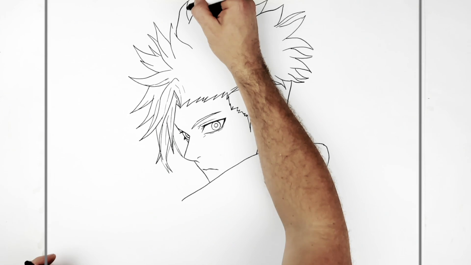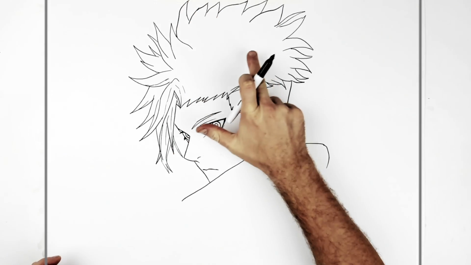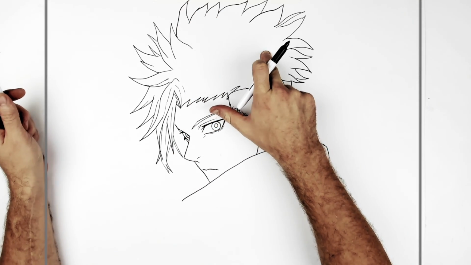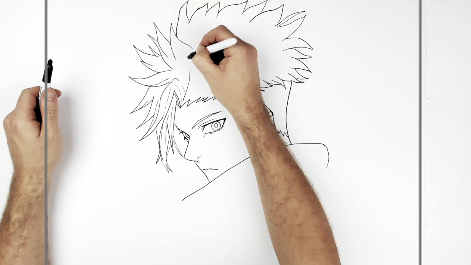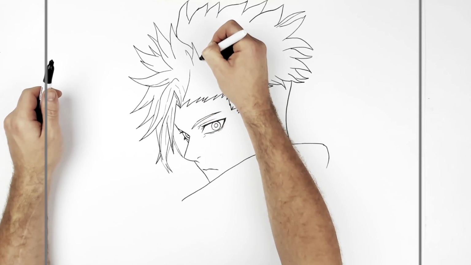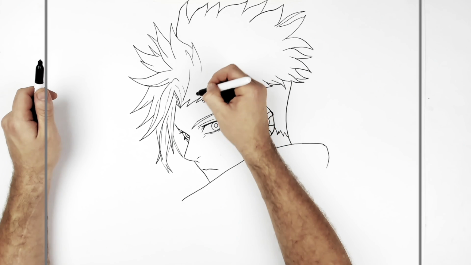Right, so then this has another few layers of hair here at the front.